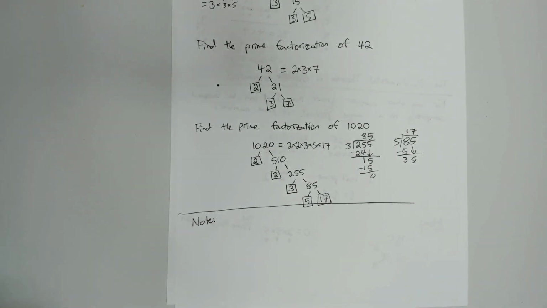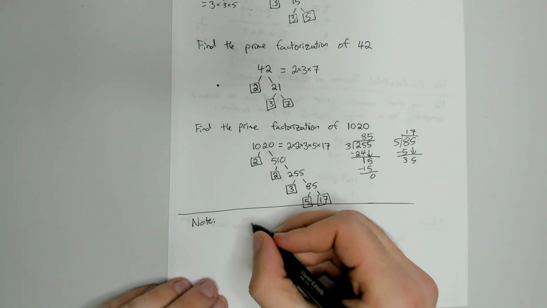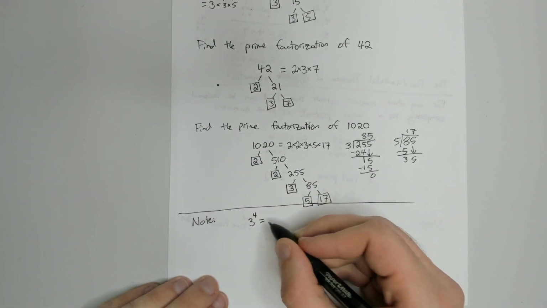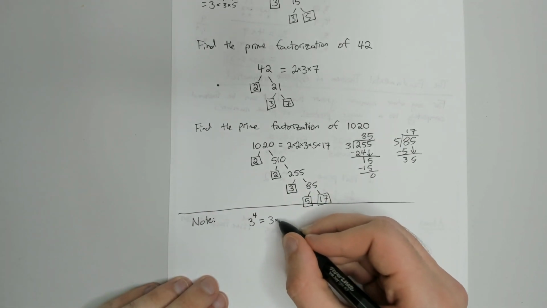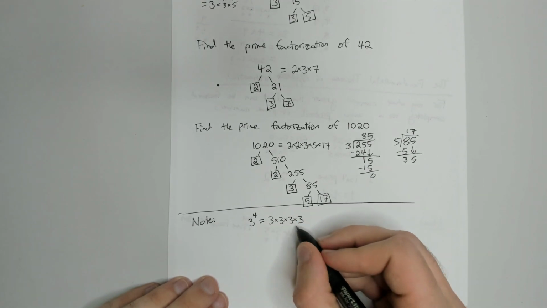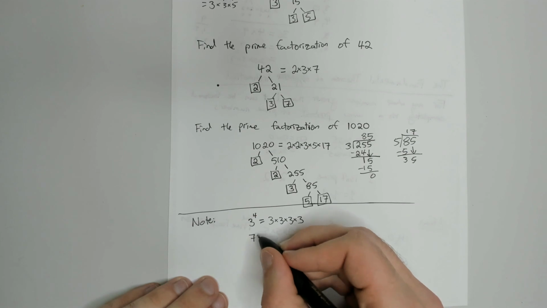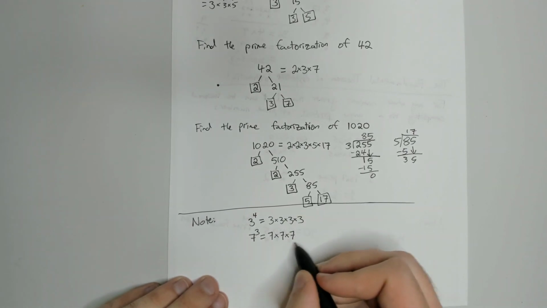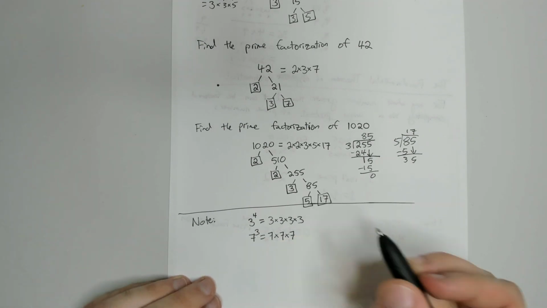So ideally, you've seen exponents before, for example, 3 to the 4th power. And this power just means that you're writing out the number being multiplied by itself that many times. So 3 to the 4th power is the same as 3 times 3 times 3 times 3. Or 7 to the 3rd power is the same as 7 times 7 times 7. I multiply it by itself 3 times since I have 3 as the power here.